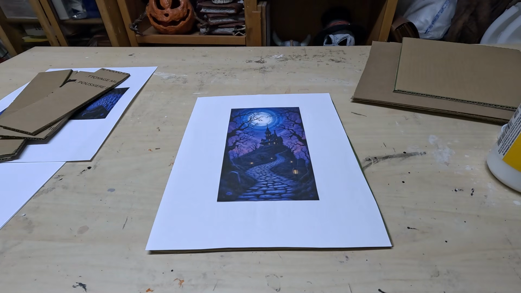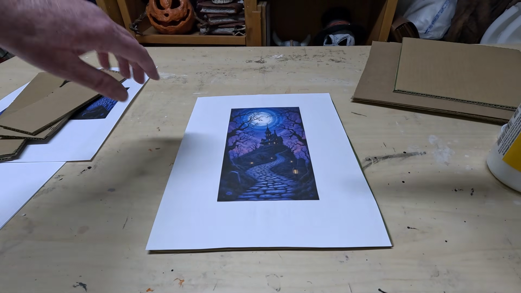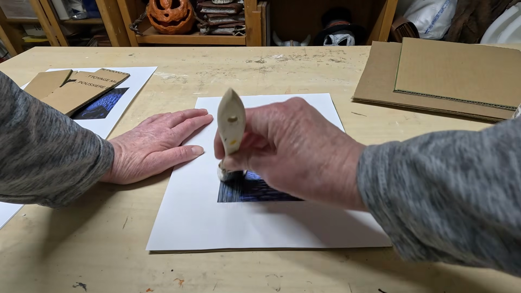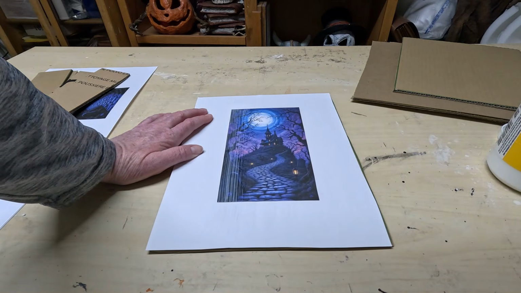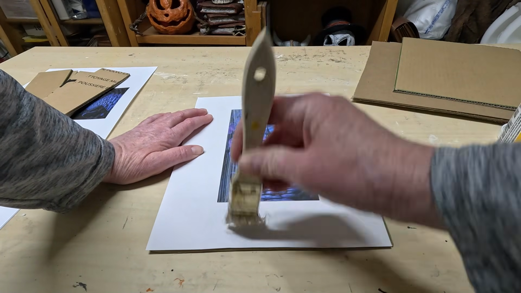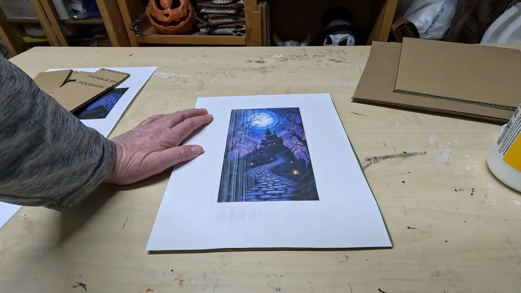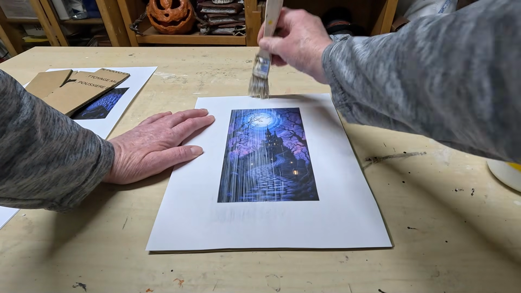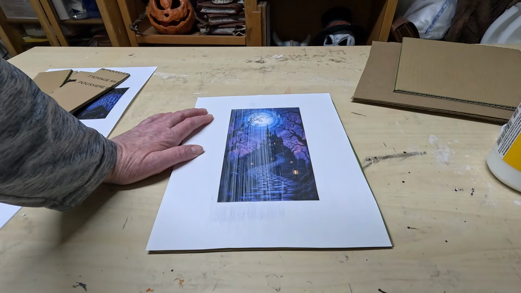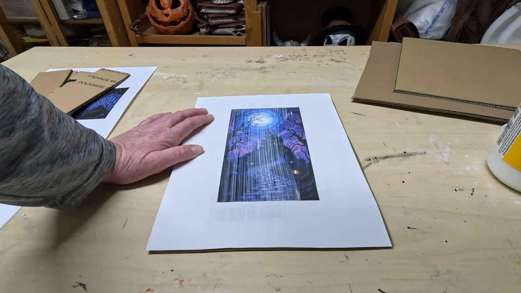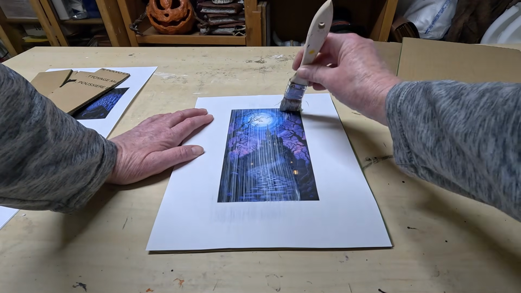So I'm going to take more of my Mod Podge on this paintbrush and I'm going to go right over the photo. And this is the reason why you want to use a white glue that dries clear. Mod Podge works really well for that. There are other white glues that dry clear. Pretty much all white glues, I think, dry clear.